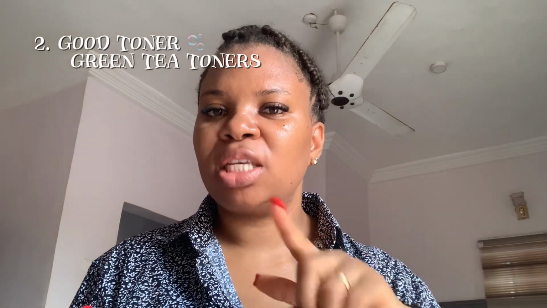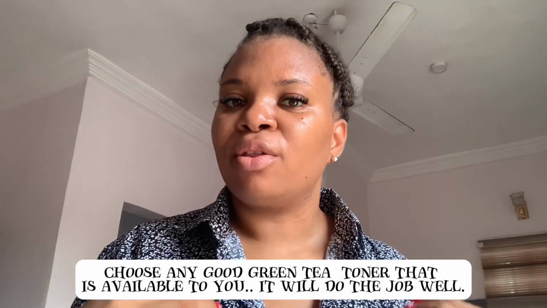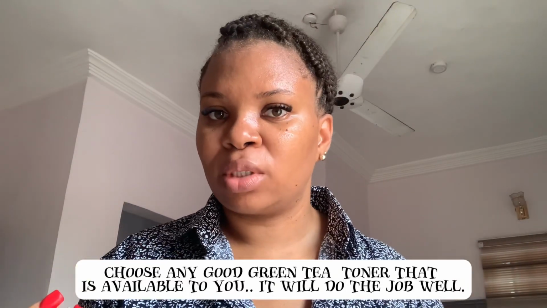Okay, so for the toners, what you'll be getting is a toner that contains green tea. A toner that contains green tea will be excellent. Now why we need a toner that contains green tea is because it helps to balance the pH while cleansing, and also helps with the reduction of oil production. It balances the skin's pH while cleansing, and then does the extra work of reducing the levels of oil production on the skin.